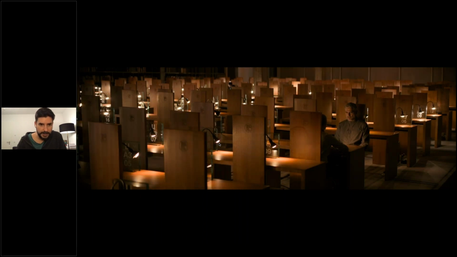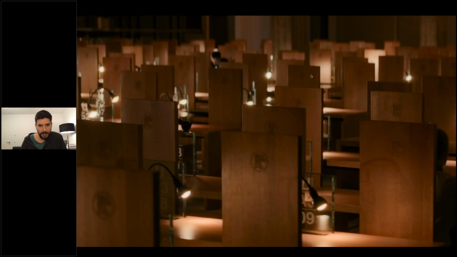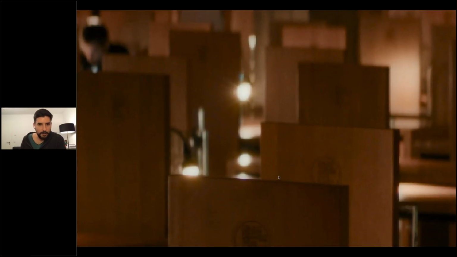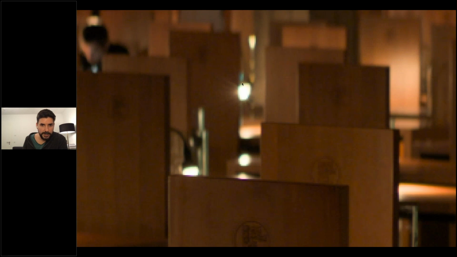So this is the shot without the process in the 0 position. And this is with the spatial process and a small color process added to it. And so what are we doing here? Let's have a little bit closer look at these highlights. We're not reducing the light energy from these pixels here.